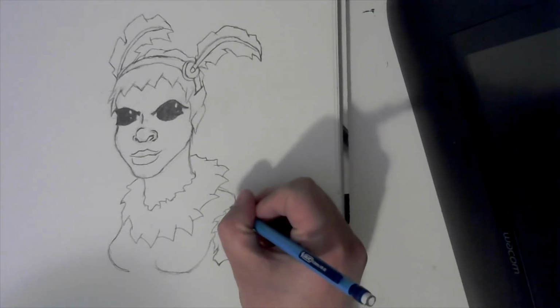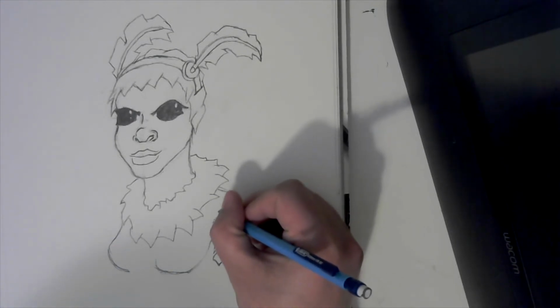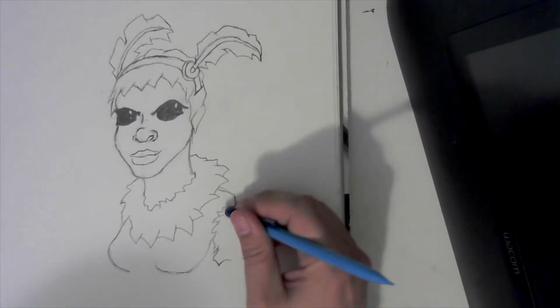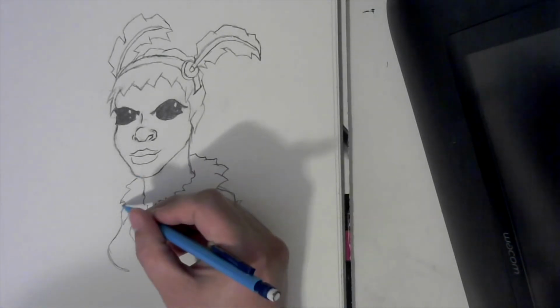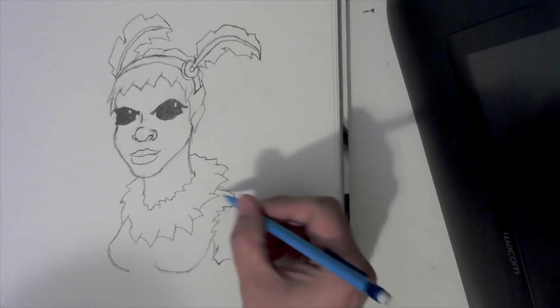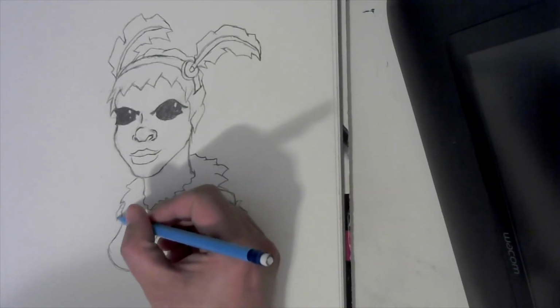Let's bring that up some. Right there, make it a little bit more even. Okay, and we're going to be able to see a little part of the shoulder coming down over here.